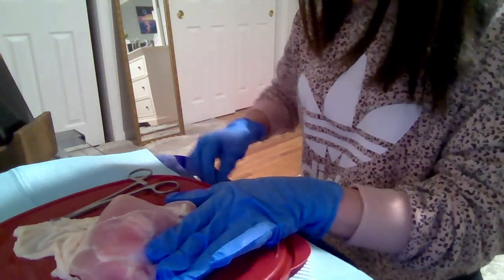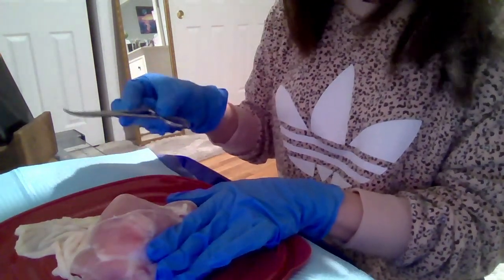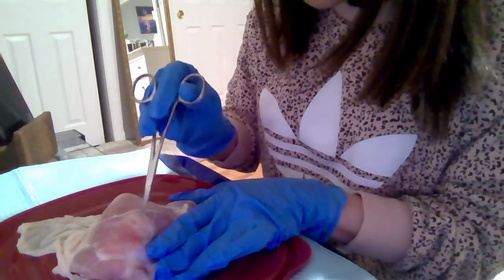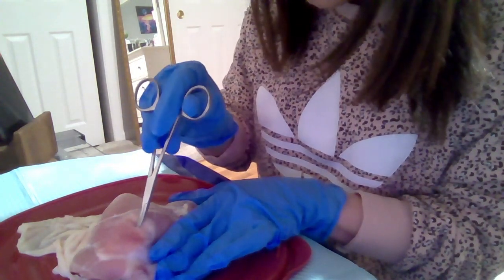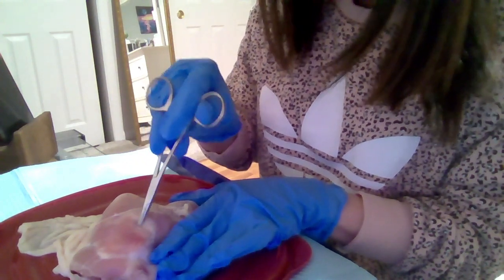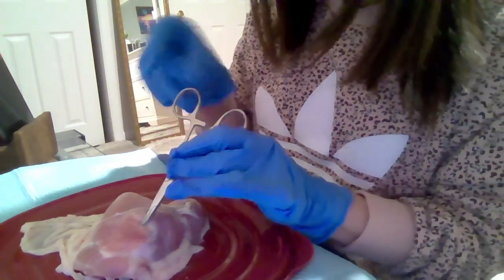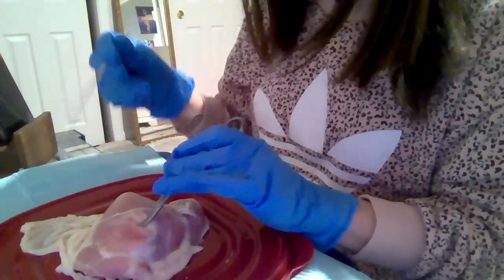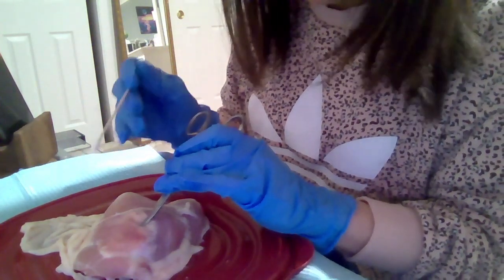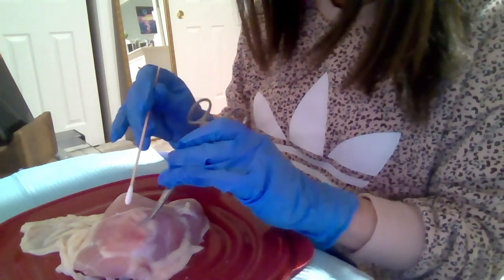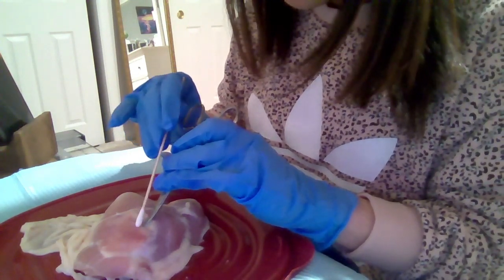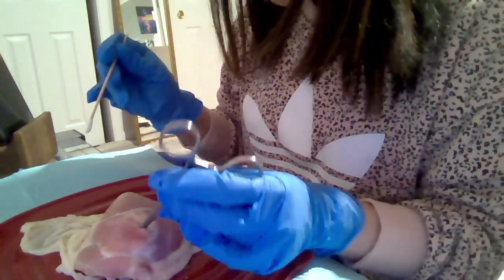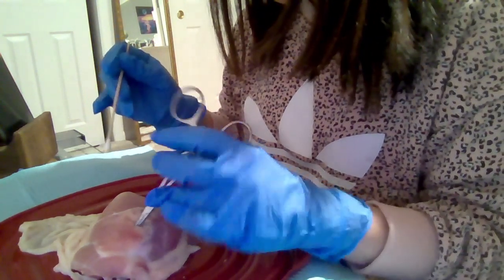We just want the incision large enough where our hemostat can go inside, but not so deep as to perforate the back of the wound. This is also a good opportunity for us to get a sample. What we want is for it to be a little bigger.